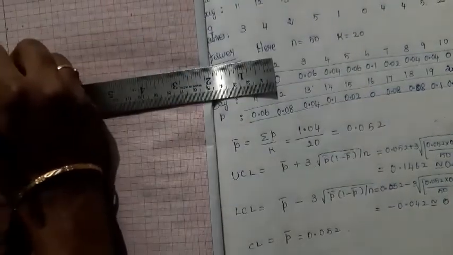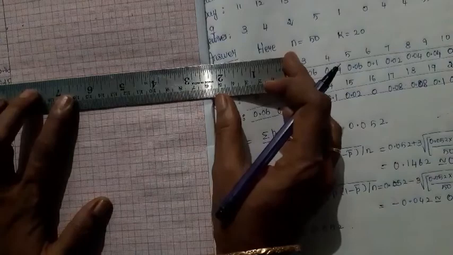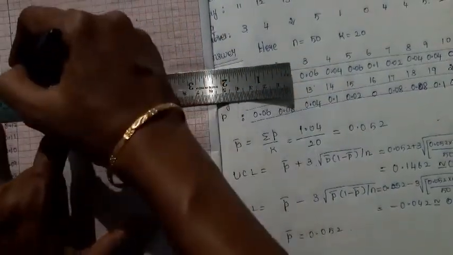So this is the P chart. Approximately it is 0.15, so the upper limit is 0.15. Let me draw a line for the upper control limit, corresponding to 0.15.